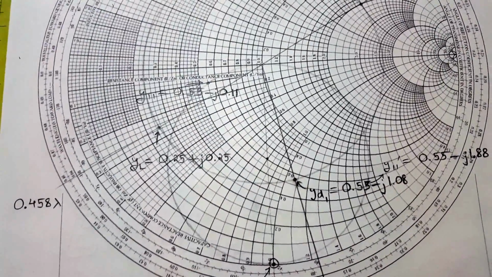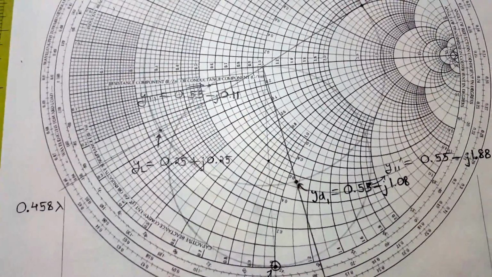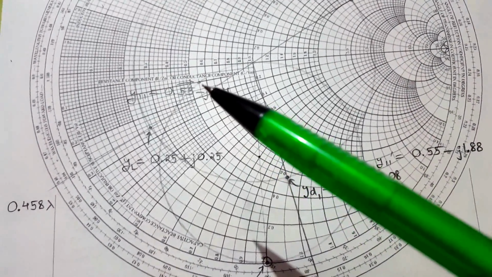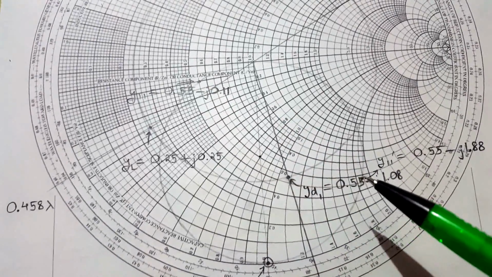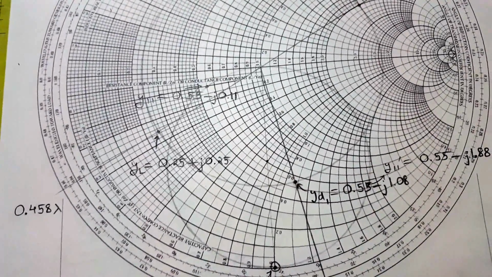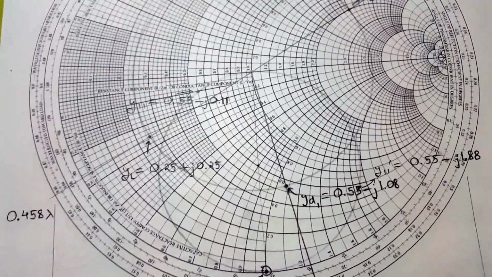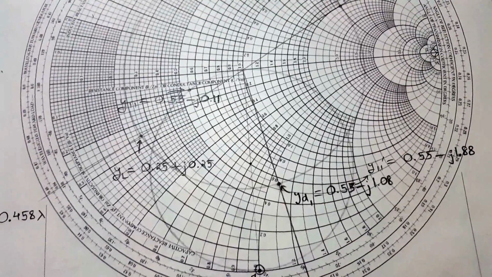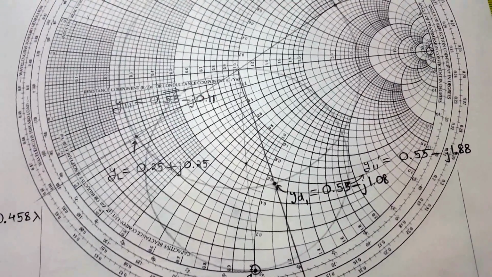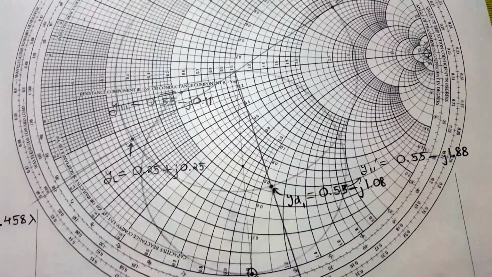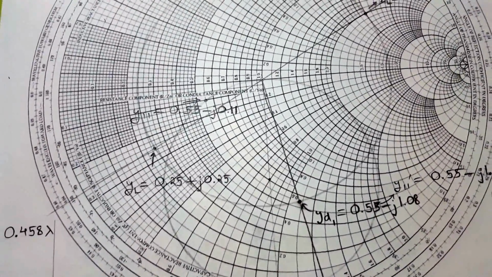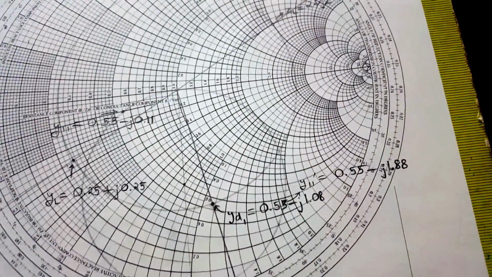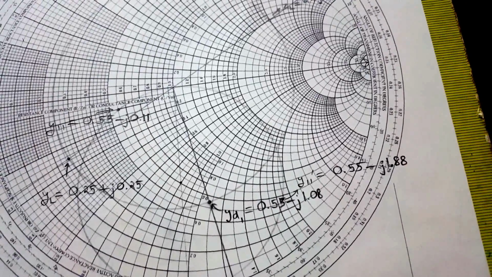The real part of YD1 is 0.55. So rotate YD1 along its real part in the clockwise direction and in the anti-clockwise direction to obtain 2 points of intersection of the real part of YD1 with the spacing circle. The 2 points are named Y11 and Y11 dash. The value of Y11 is 0.55 minus J 0.11 and the value of Y11 dash is 0.55 minus J 1.88.